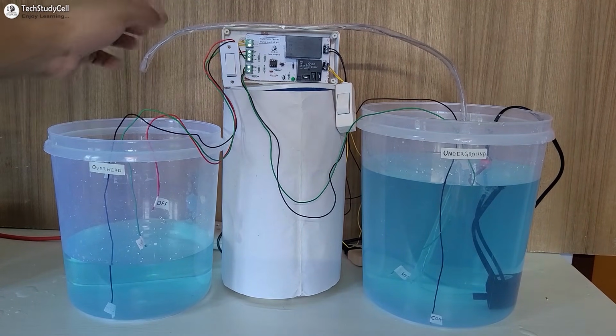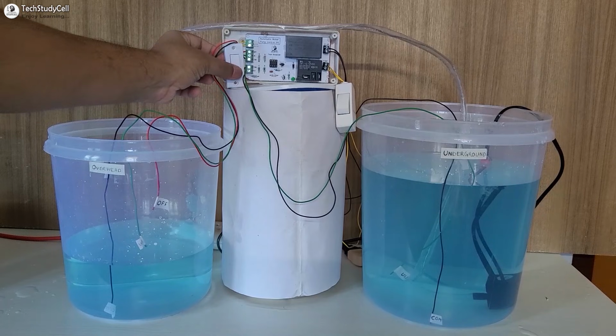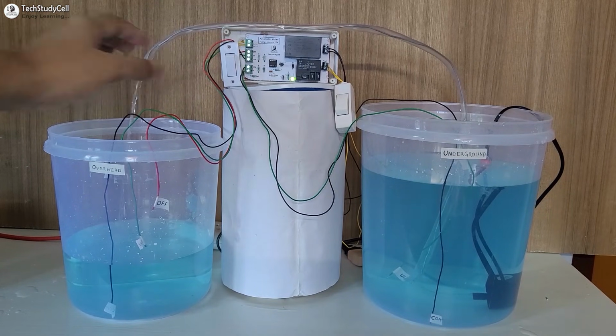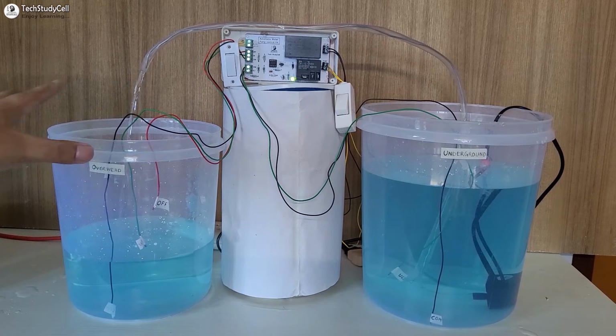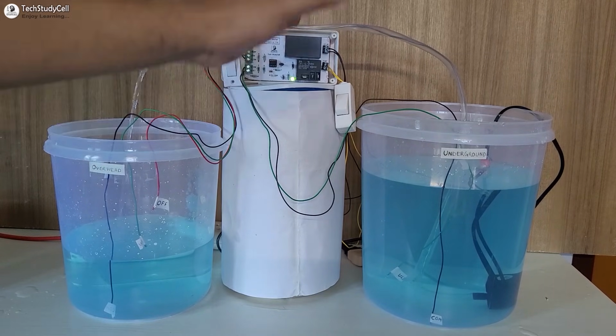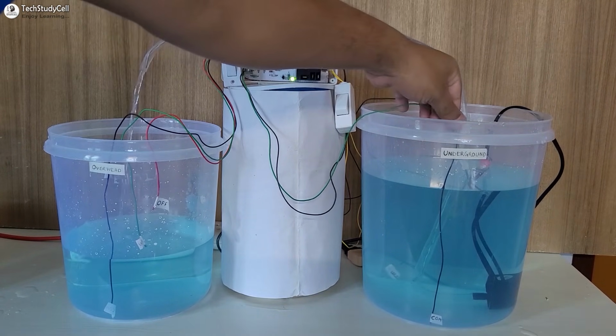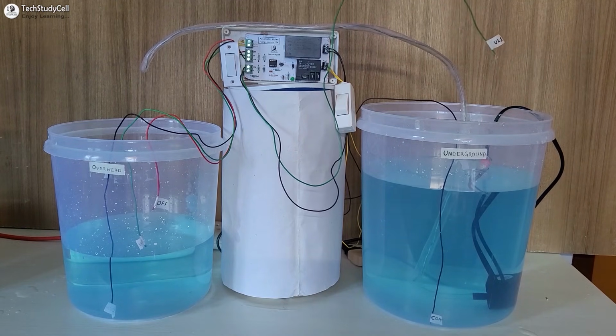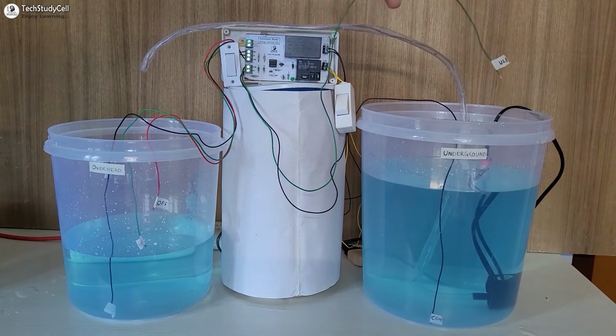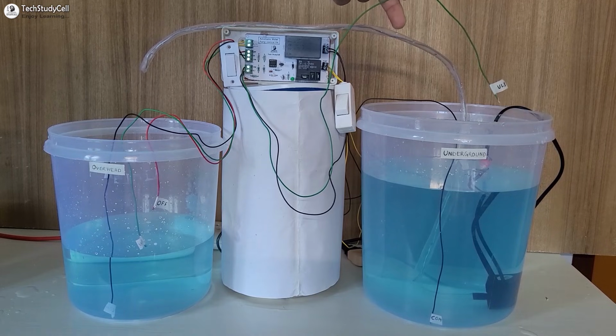Now to go to auto mode, I have to turn on the switch. Now it is in auto mode, and as the water level is below this red wire, the pump started. Now during this time when the pump is running, if there is no water in the underground tank, let me pull this green wire from the underground tank. You can see the pump turn off. So it will always check the water level in the underground tank.